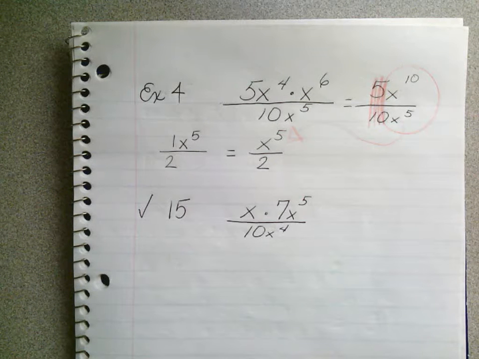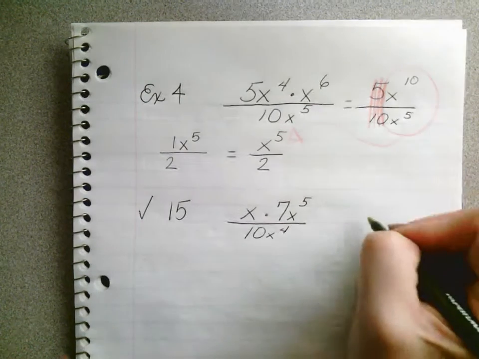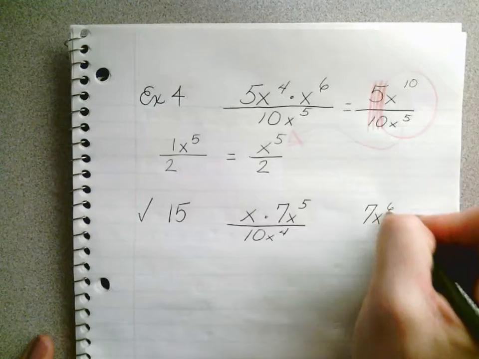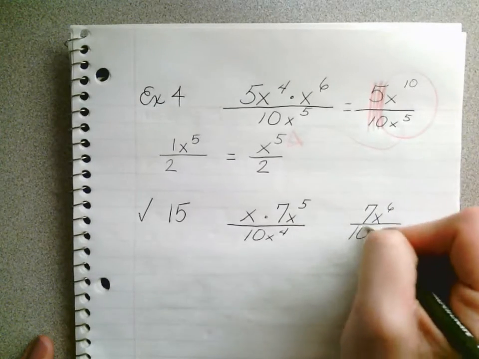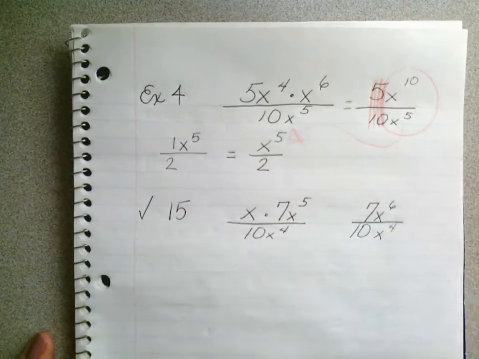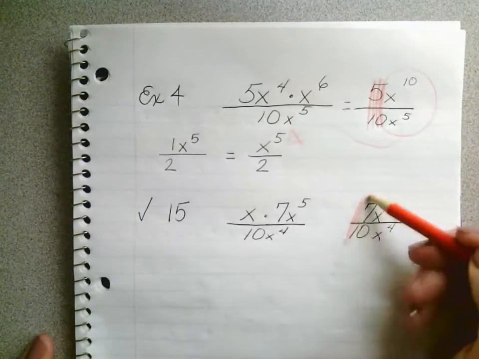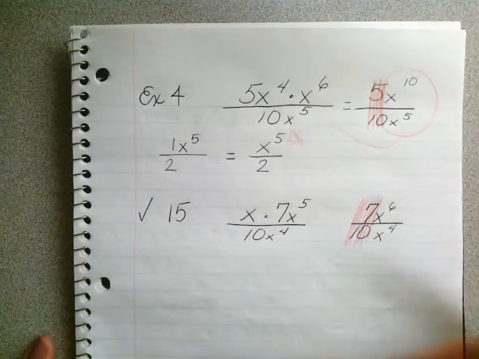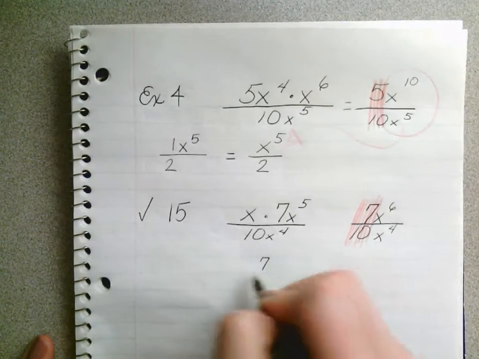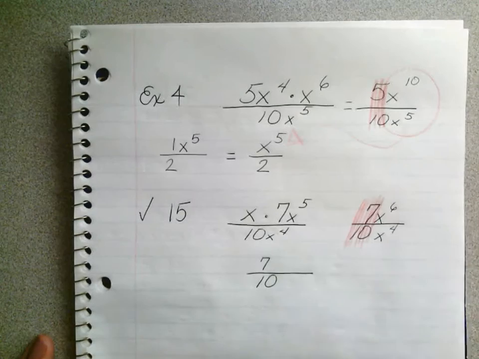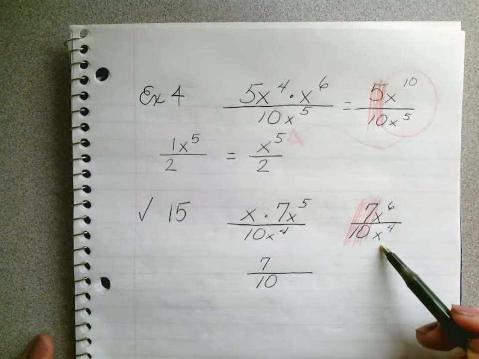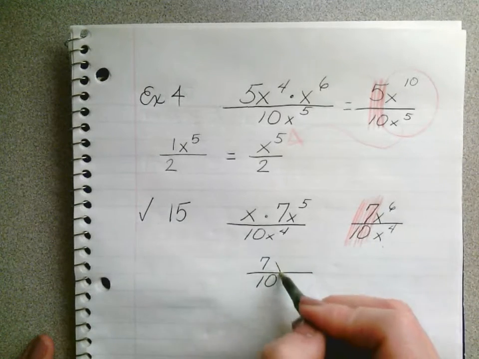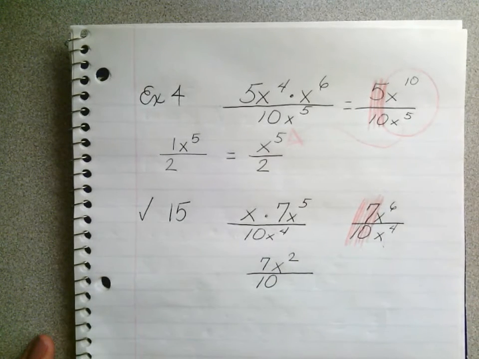Hope, what's the result when you multiply x and 7x to the 5th? She's right. 7x^6. The bottom is still sitting there waiting patiently. First, we'll address reducing 7/10. Anything? Nada. x^6, x^4, what's left and where does it go? Wonderful. Grace, go. Awesome. Thank you.